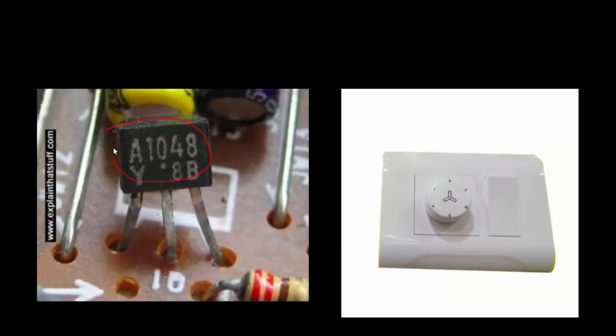If you see here, there is a transistor. What does this transistor do? This transistor just acts as a switch. Whenever you pass high voltage to this transistor, it allows the flow of electrons. Whenever you pass low voltage to this transistor, low voltage meaning zero, it restricts the flow of electrons.